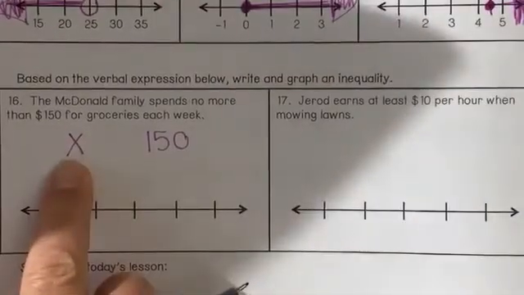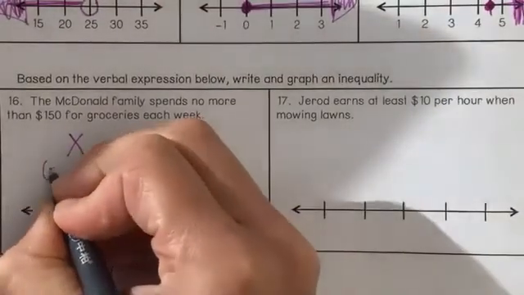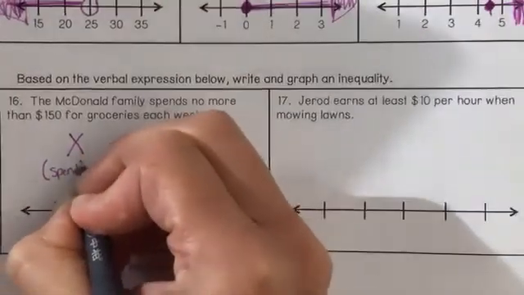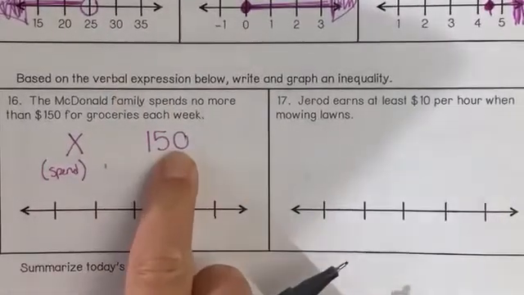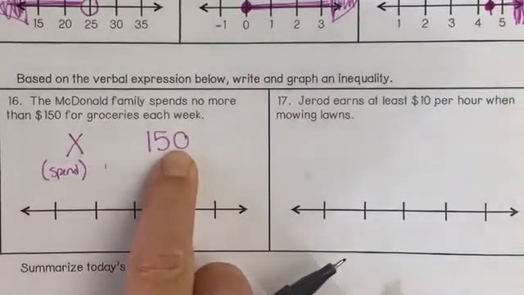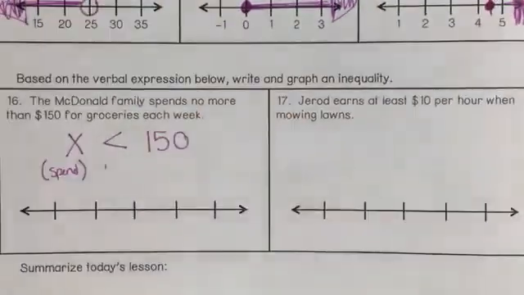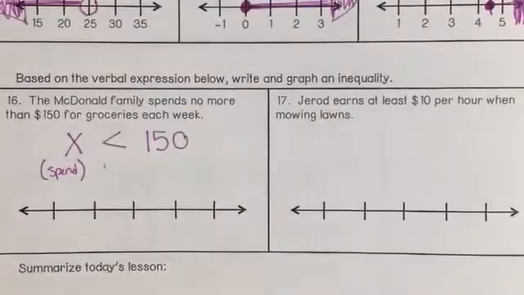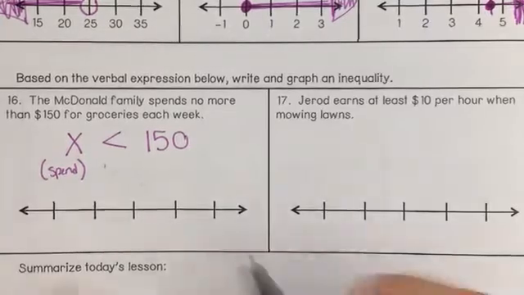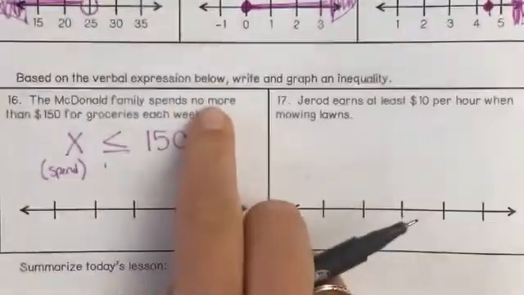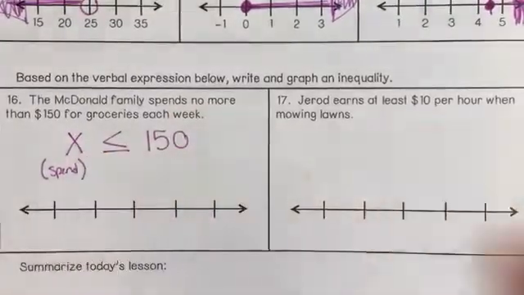Can the amount that they spend, and I'll write this out in words maybe, can it be greater than 150? No. Can it be less than 150? Yep. Can it be equal to 150? And the answer is yes. So it can't be more than, but it can be exactly 150 or less.